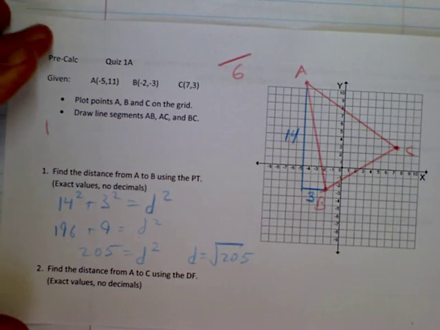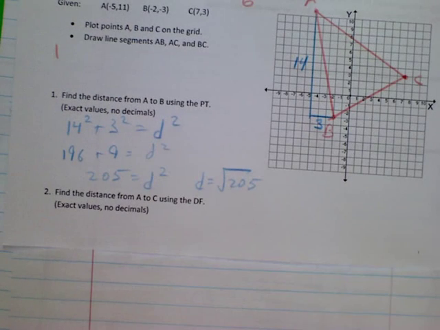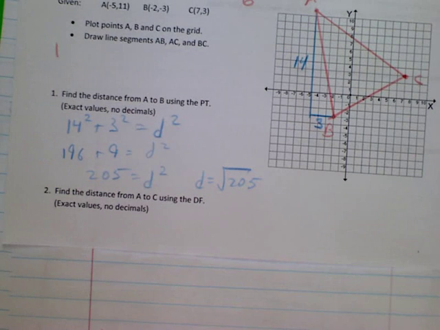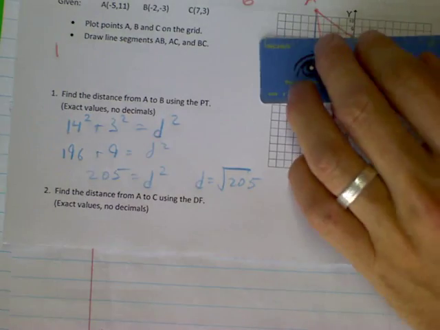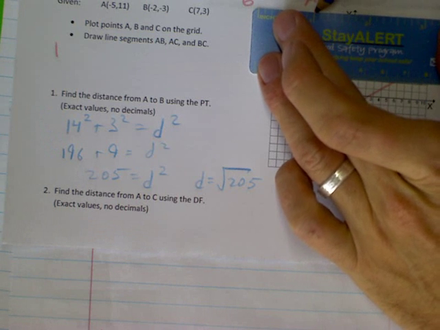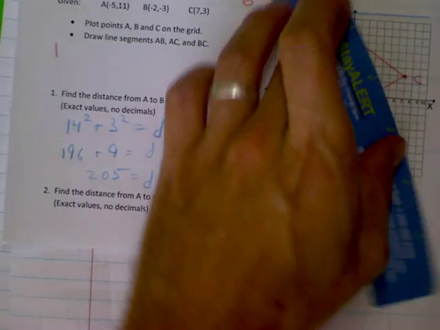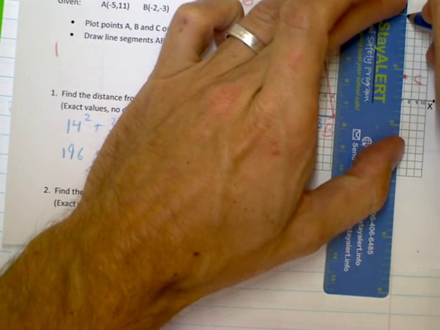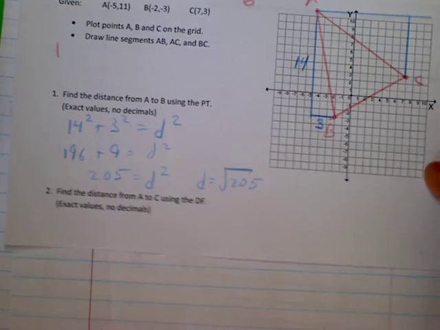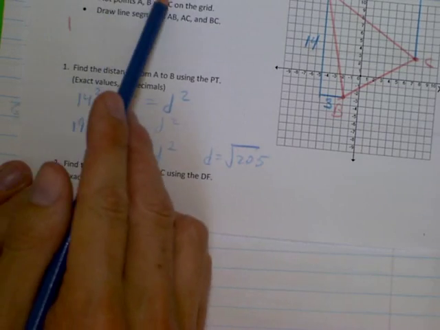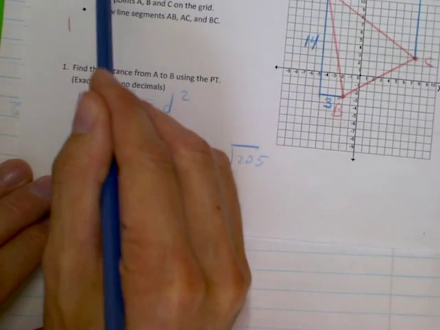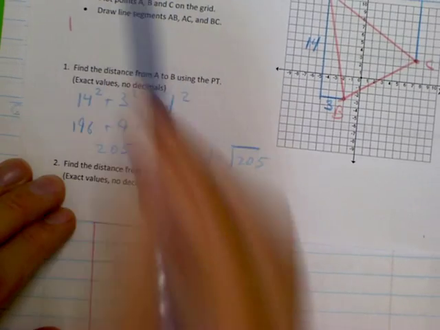Then let's try number 2. So number 2, we're doing basically the same thing, only we're going to call it the distance formula this time. And really the point here is that they're the same thing. So here we're looking for the distance from A to C. I'm going to make that a right triangle. And instead of counting to figure out how long each side is, we subtract. And to subtract, we use the x and the y values from A and C. See if I can keep from using the wrong ones.